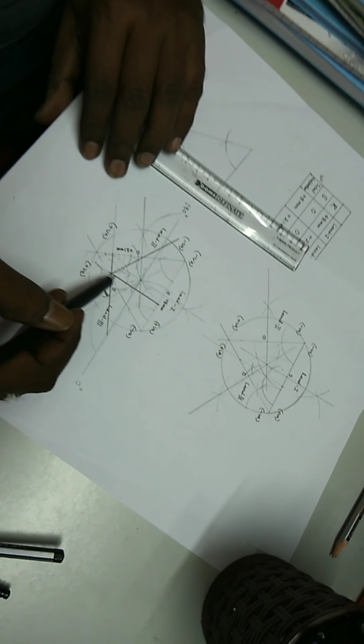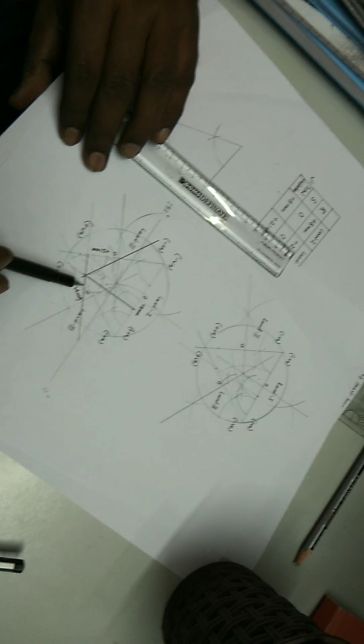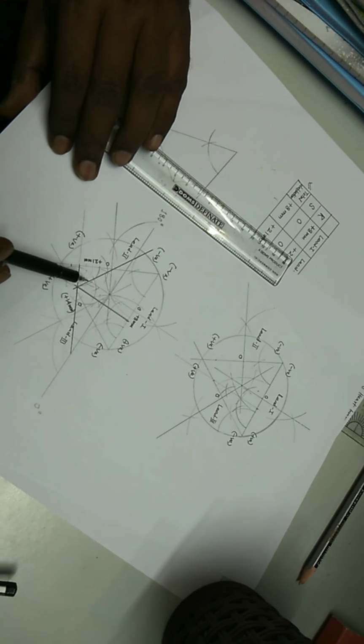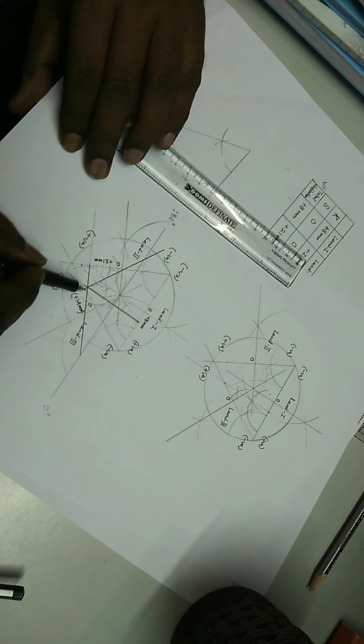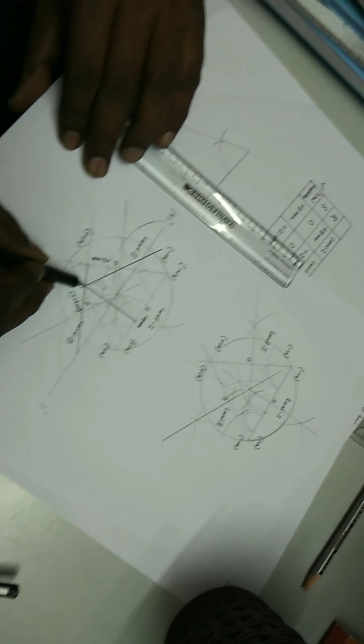Now all the 3 perpendiculars meet at a point here, as you can see.